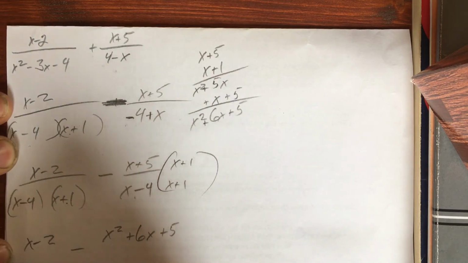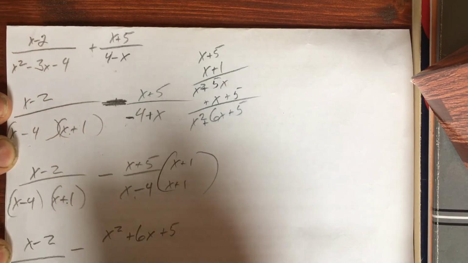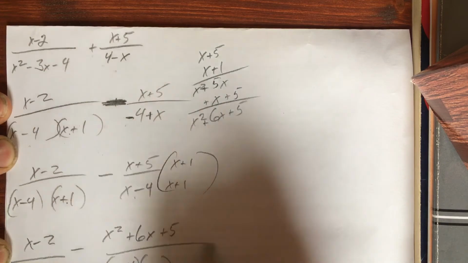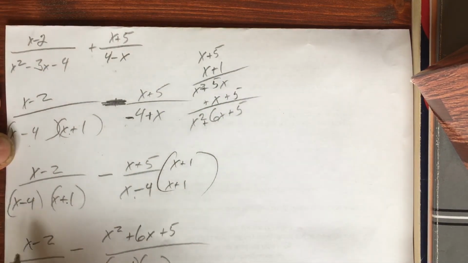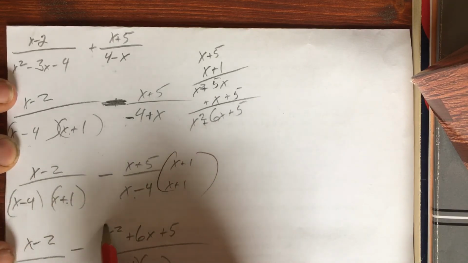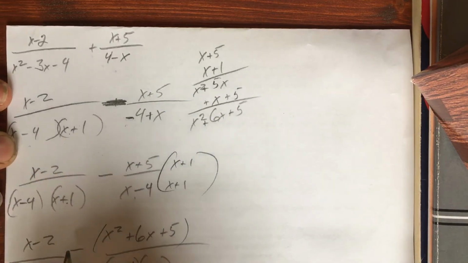And our denominators are the same. x minus 4 and x plus 1. x minus 4 and x plus 1. All right. Now, to combine this together, we're subtracting this entire trinomial. What that means is we need to go through and change every single sign in here and then add.